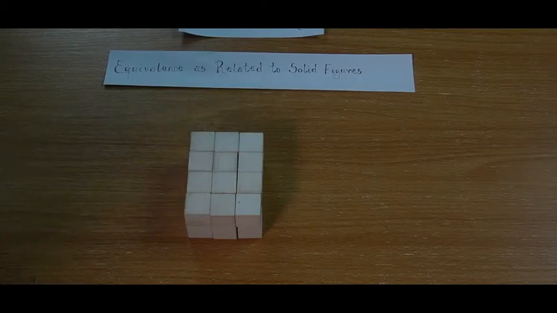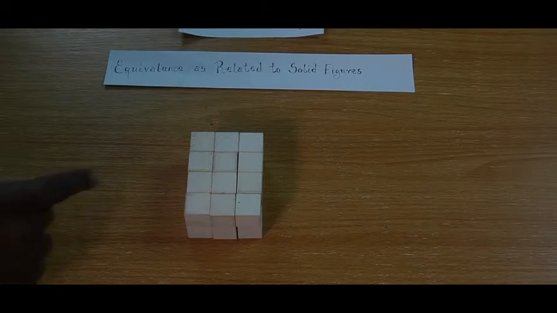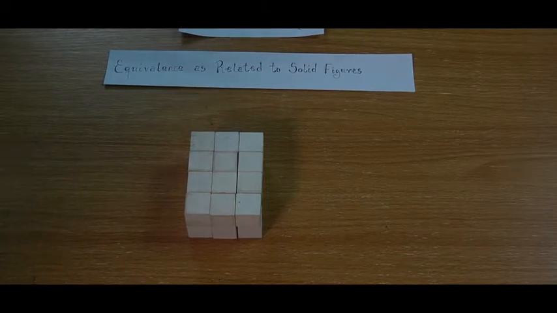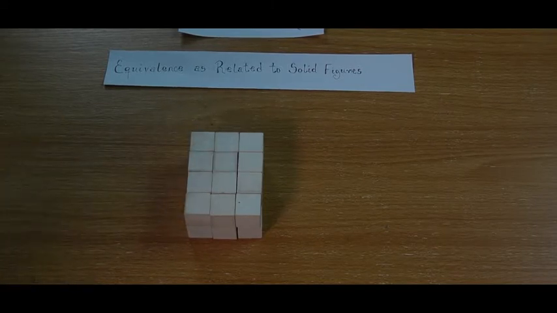I've built a geometric solid with these unit cubes. What kind of geometric solid is this? It's a rectangular prism. I want to find the volume of this rectangular prism.